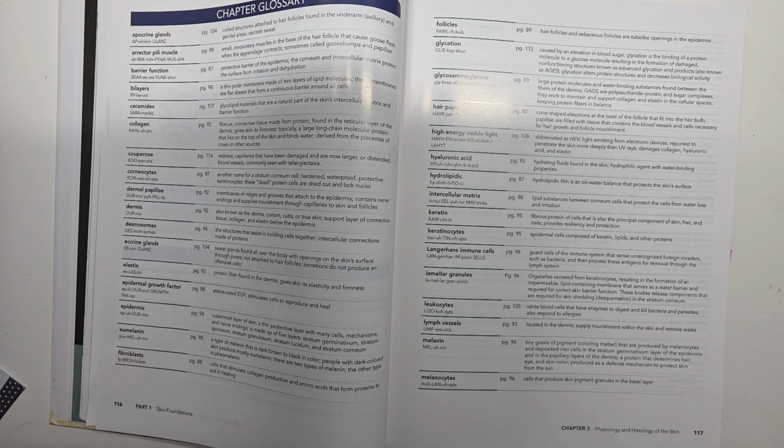Chapter Glossary. Chapter 3. Eccrine glands, coiled structures attached to hair follicles found in the underarm, axillary, and genital areas, secrete sweat. Erector pili muscle, small involuntary muscle in the base of the hair follicle that causes goose flesh when the appendage contracts, sometimes called goosebumps.